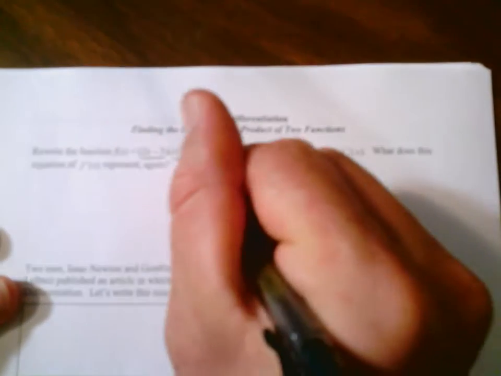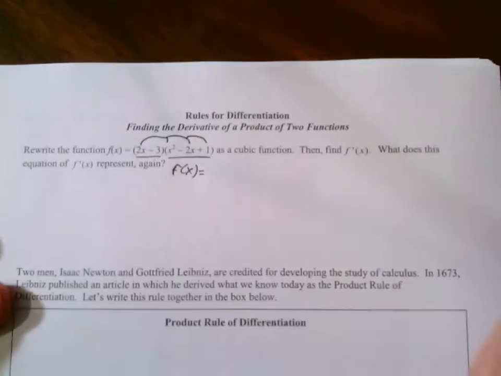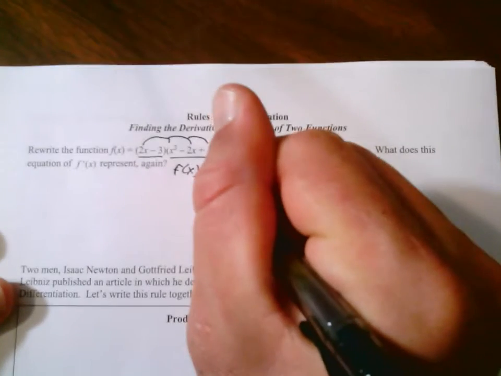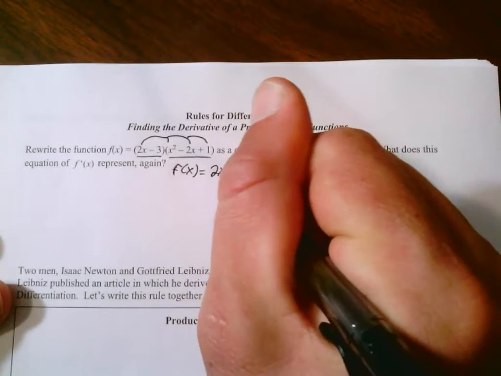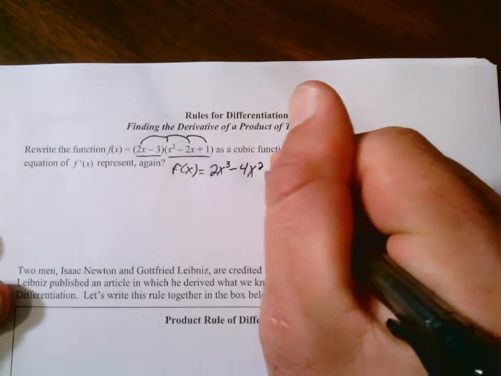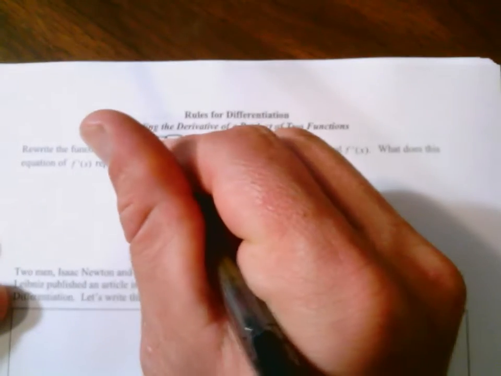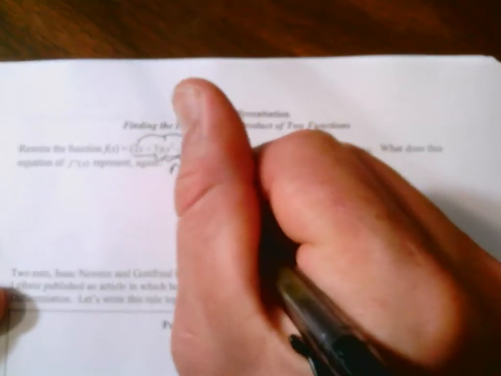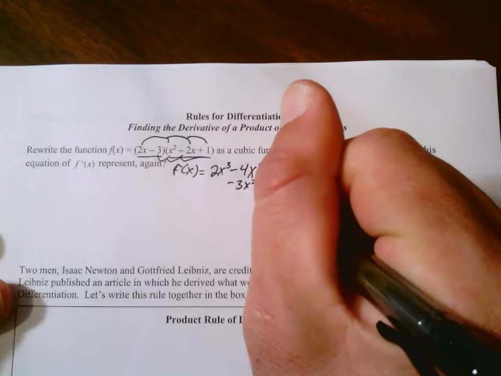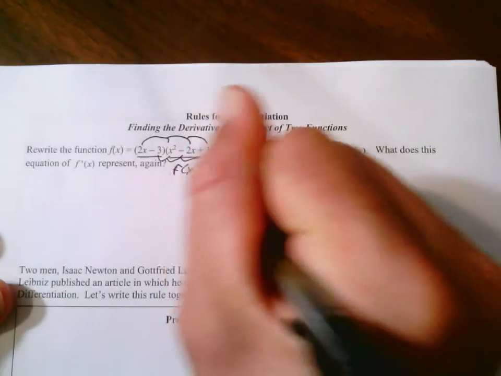So f of x equals, we're going to do multiple distribution in the top, multiple distribution in the bottom, so I get 2x cubed minus 4x squared plus 2x, and then down here with the bottom and the 3 minus 3x squared plus 6x minus 3.